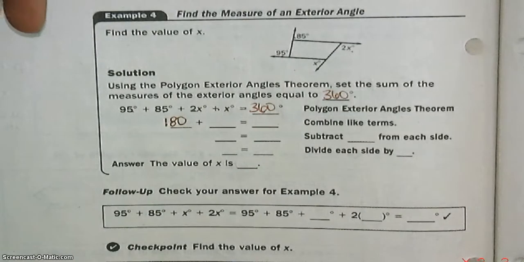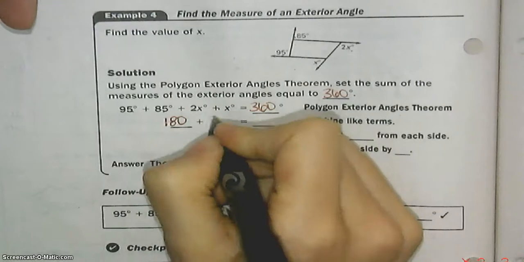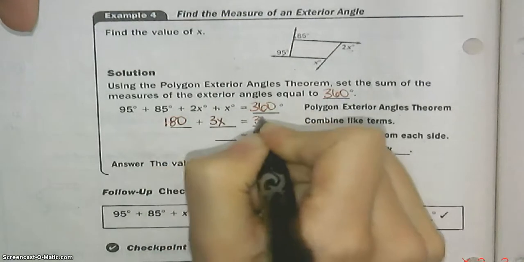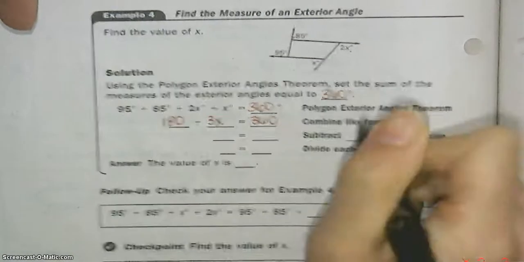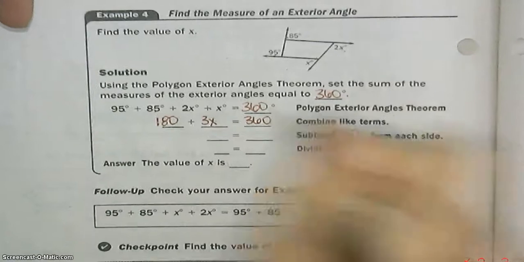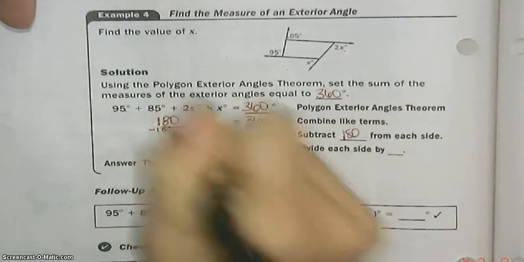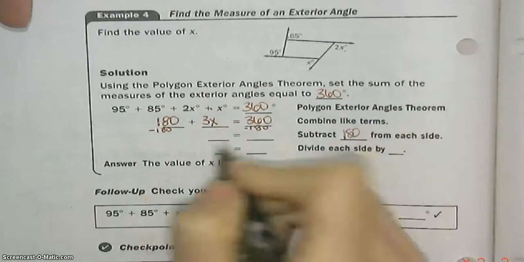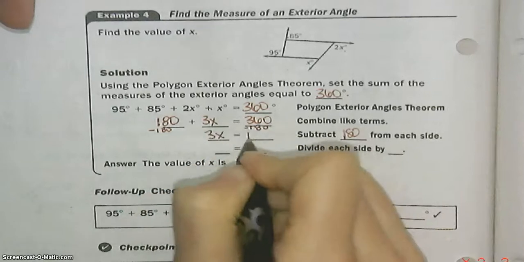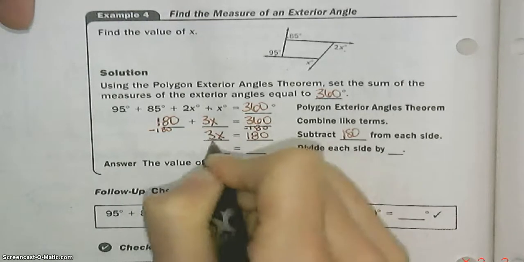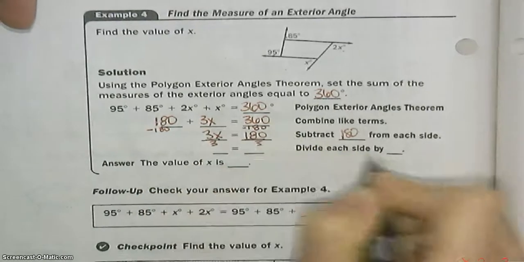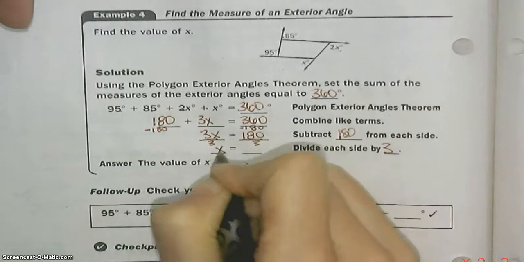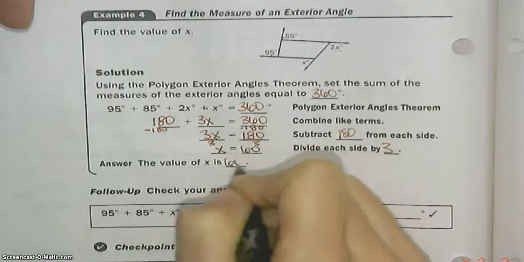And 2x and 1x make 3x. Right, now I'm going to subtract 180 from both sides. Minus 180, minus 180. And I get 3x is equal to 180. Divide by 3. I get x is equal to 60.